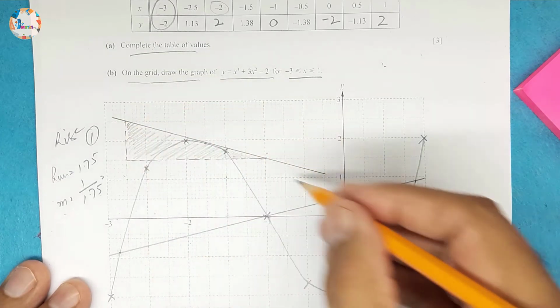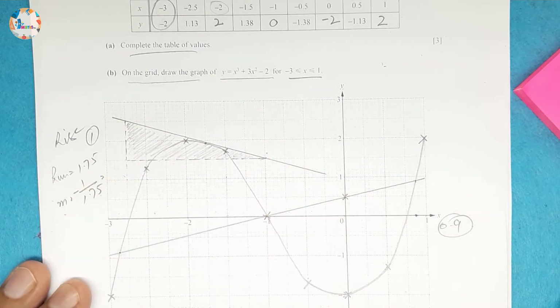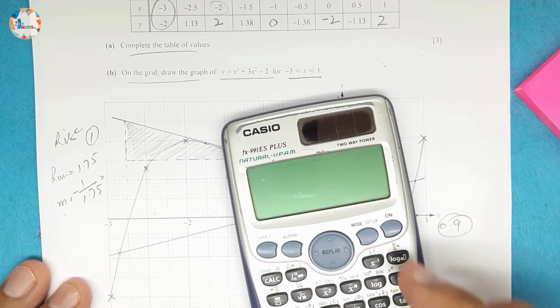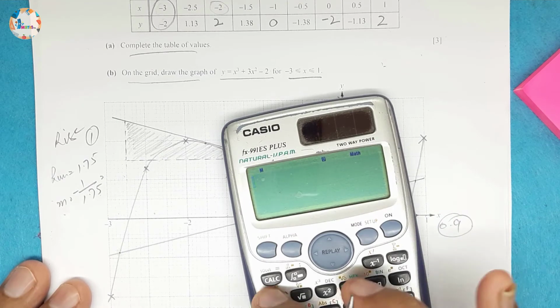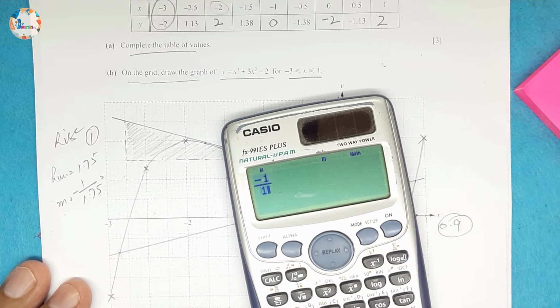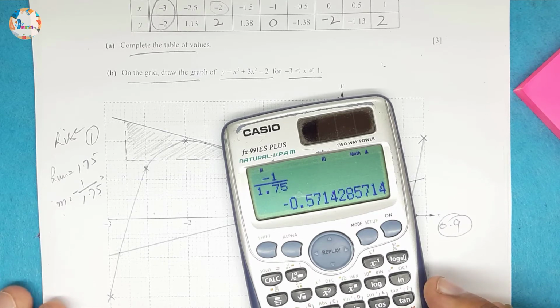So this is basically right side down, so it will be negative. So we can find basically minus 1 over 1.75, and this will be equal to minus 0.57.